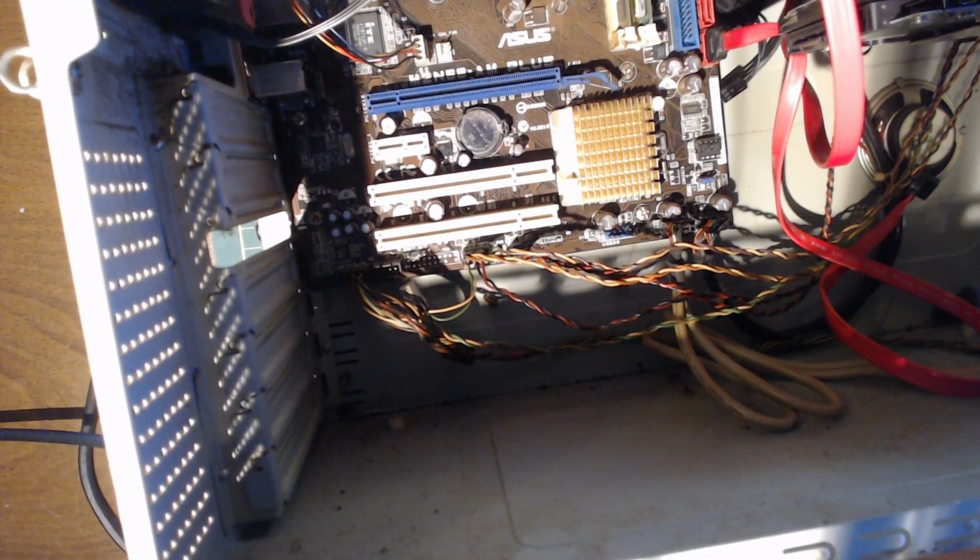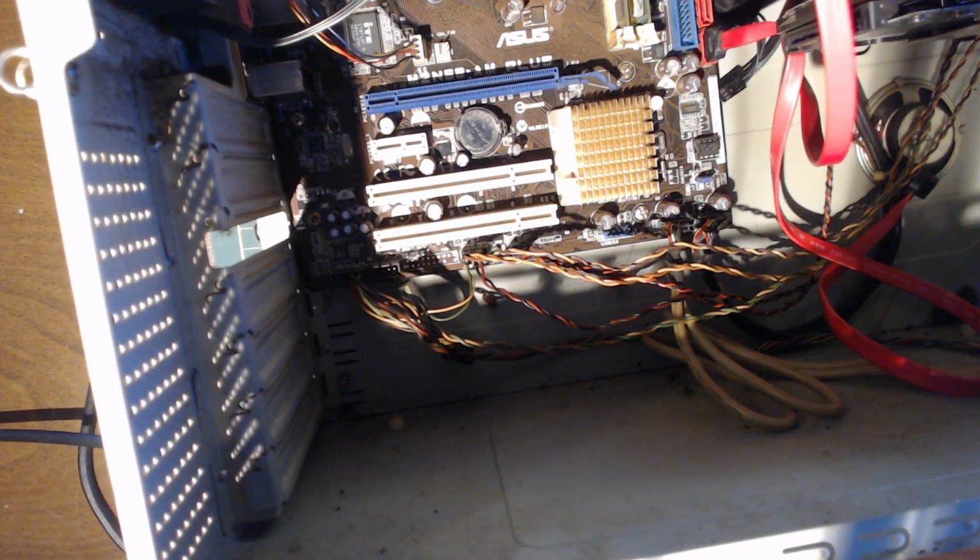So, no, the only thing I can do right now is replace the main board. Have a working one, just put all the parts onto the new main board and double check everything on there. But I don't have one, so I'm sad to say I'm stuck with this.